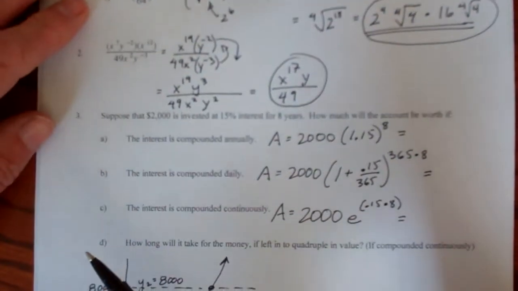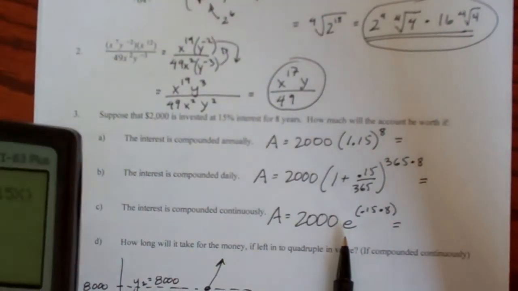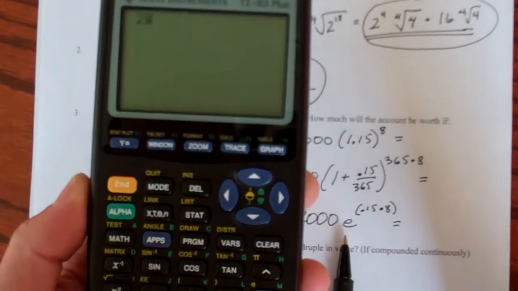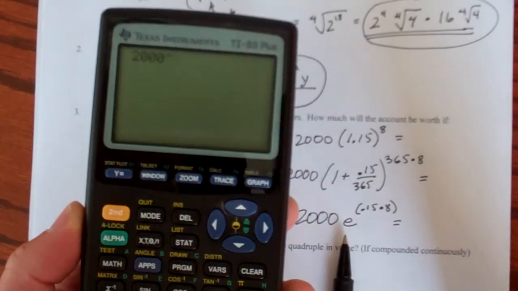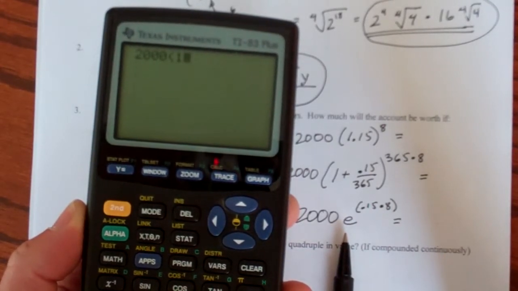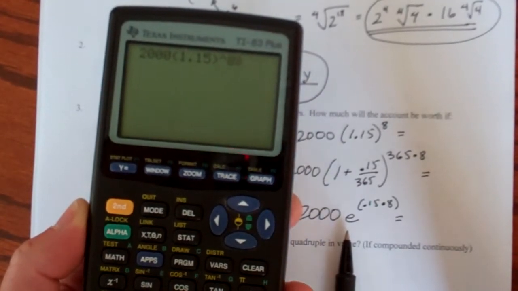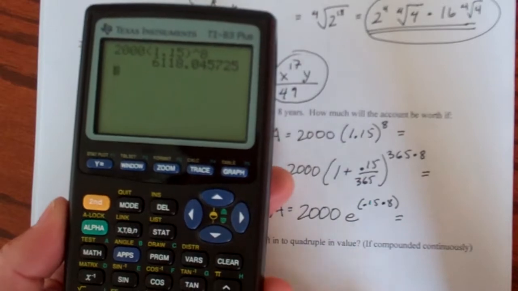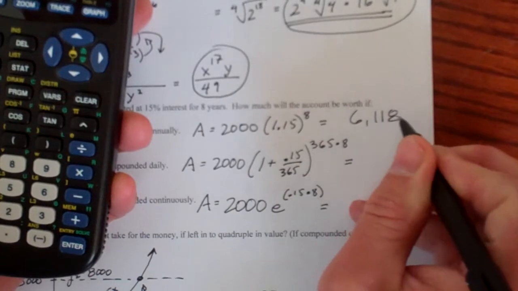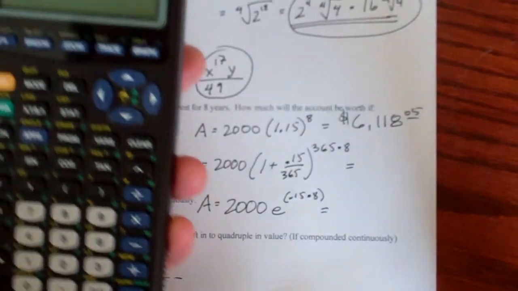With this next problem, you're investing $2,000. You're going to do this 3 ways. You can just simply take and type this in, 2,000, and you're going to multiply that times 1 plus 0.15, so that's 1.15. And caret that to the 8th power because it's 8 years, and you get $6,118. And you can just go to, I guess, the nearest 05 cents if you want to be fussy, but I'm not going to worry about pennies.